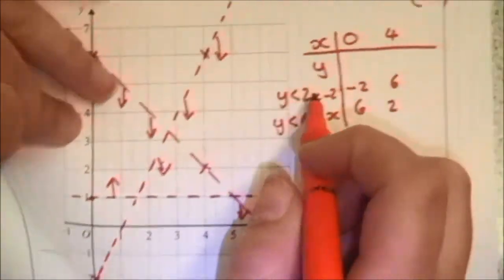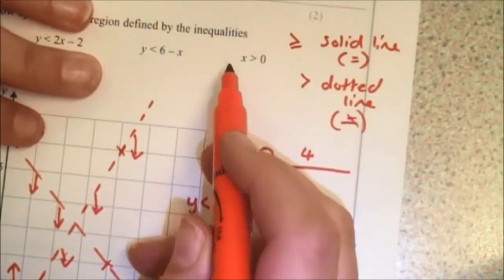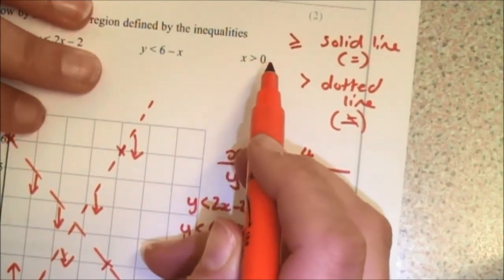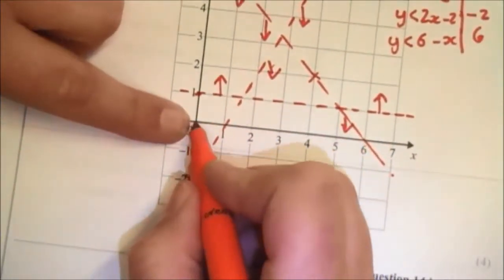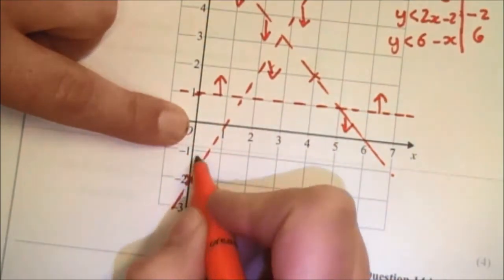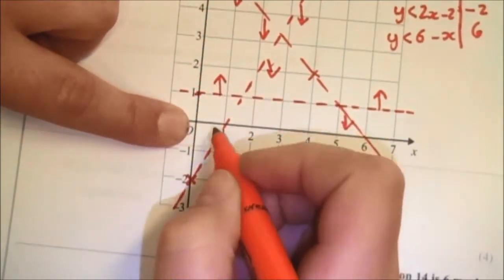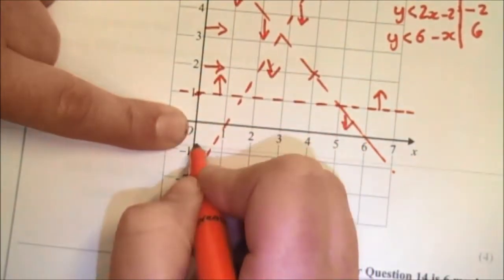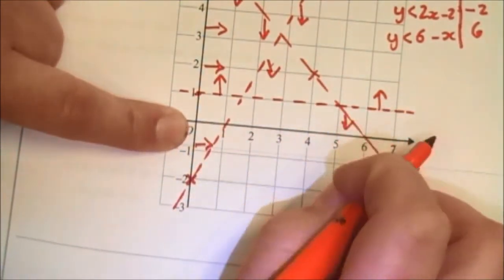And then my final one, I'm only interested in values where x is larger than 0. So this is where x is 0 on the y-axis, and I'm interested in points over that side because this is where x has a positive value.